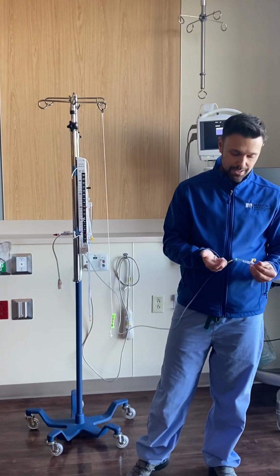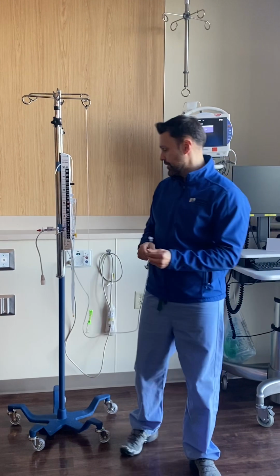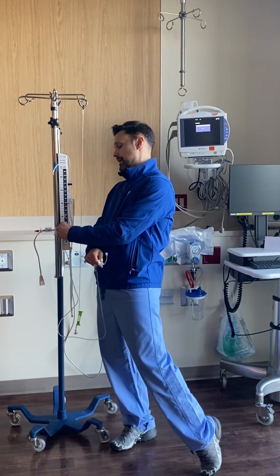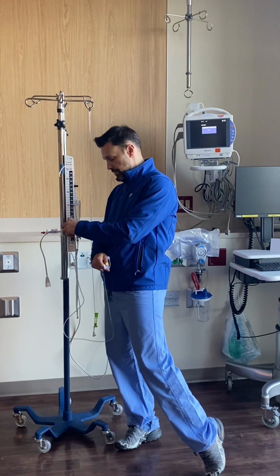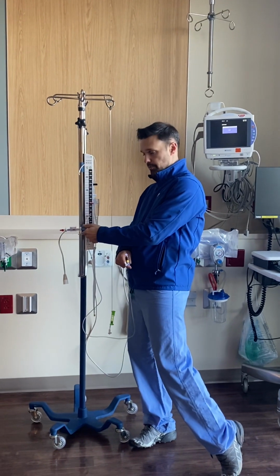A lot of times we'll use this to access CSF. Generally speaking, if you're going to clamp it, I would use this particular stopcock here. That way, you're only using one. You know if there's a problem, then this is the only one you're going to be looking at.